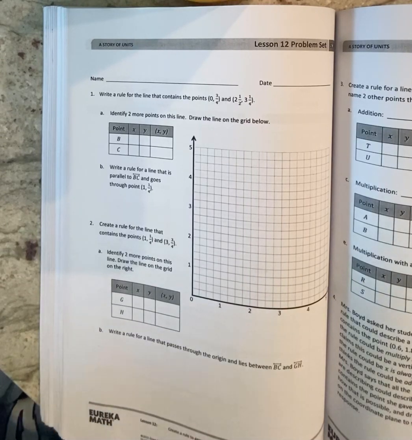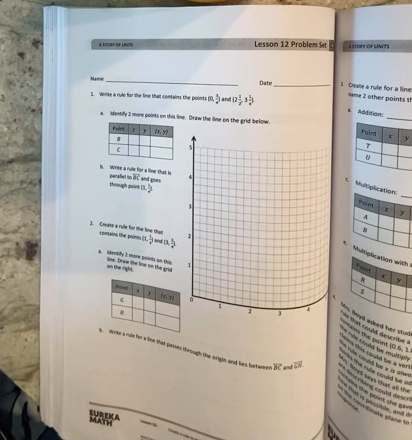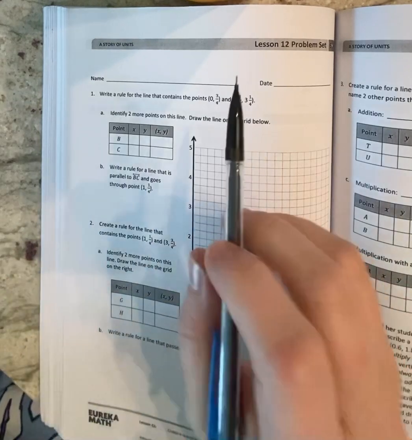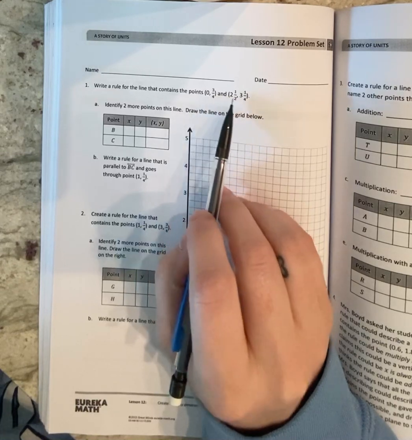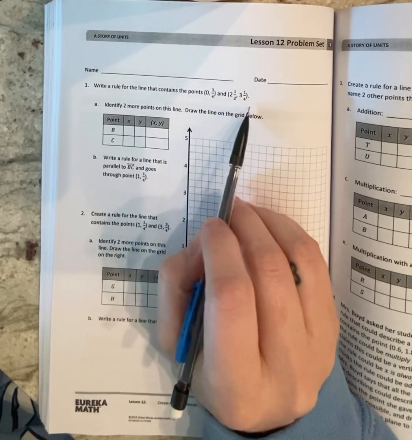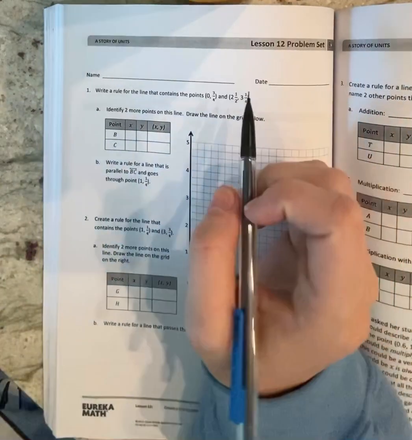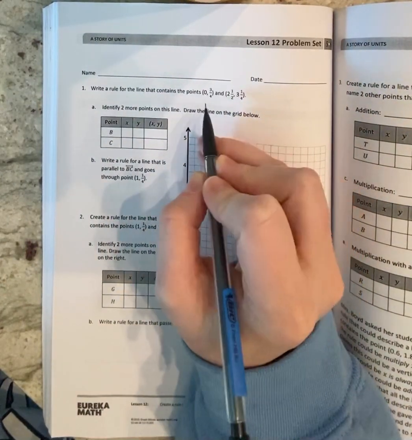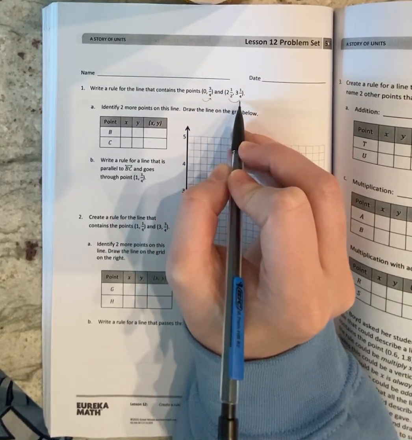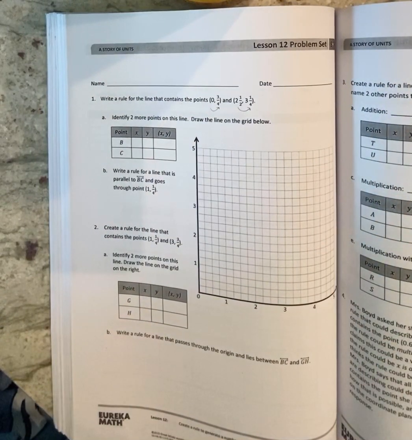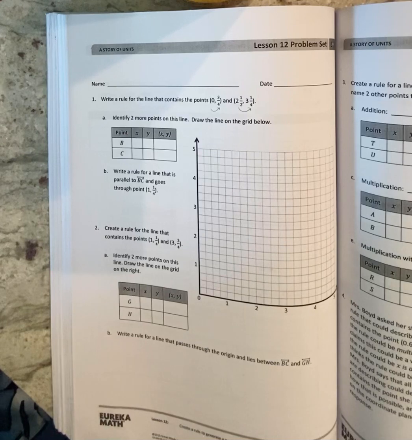All right, number 1 says, write a rule for the line that contains the points 0, 3/4, and 2.5, 3 1/4. When I look at this, I notice that the y value is more than the x value. I'm going to look over here to see if it's the same. The y value is more than the x value. So I know when you move from the x to the y, you get bigger, which means it's either going to be addition or multiplication.